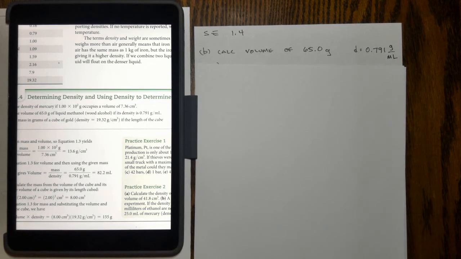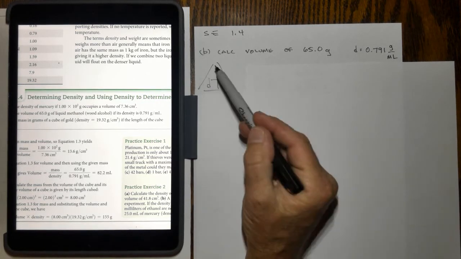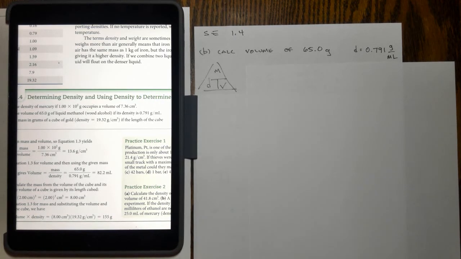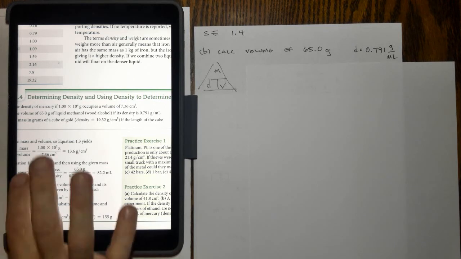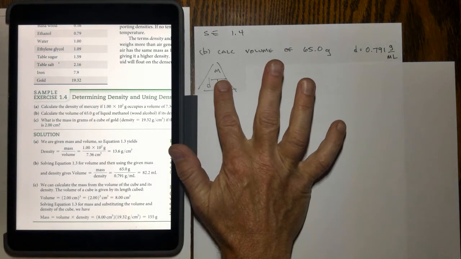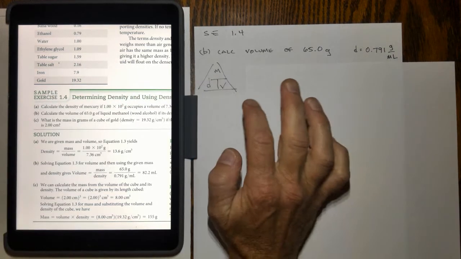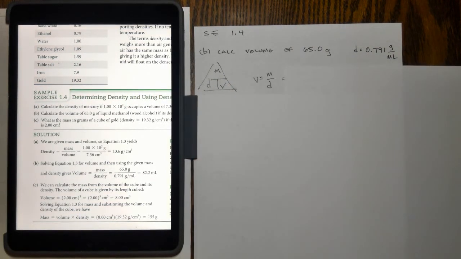Then, since we know that it involves mass and density, we need the density equation. And I like to write the density equation in a triangle format, where if you cover up the variable that you don't know, you have the equation for the variable you want to know. Now they want to know the volume, so cover up V with your finger, and it equals mass divided by density. See how M is over D right here? So now you can rewrite that equation as volume equals mass divided by density.